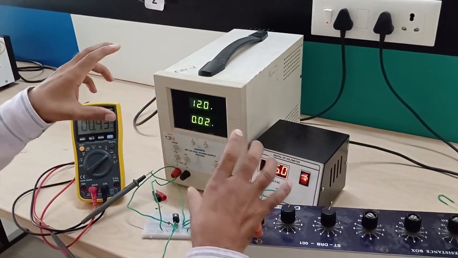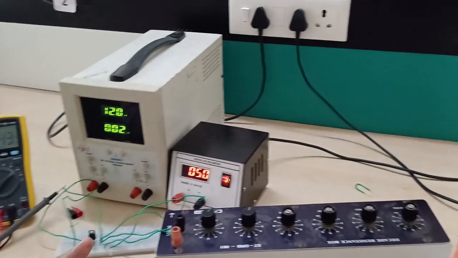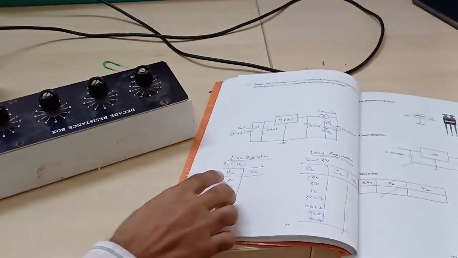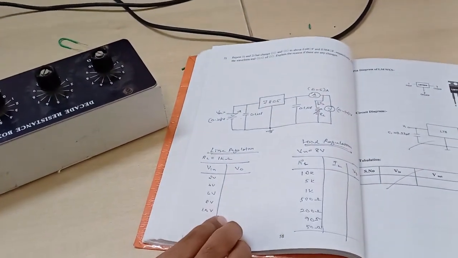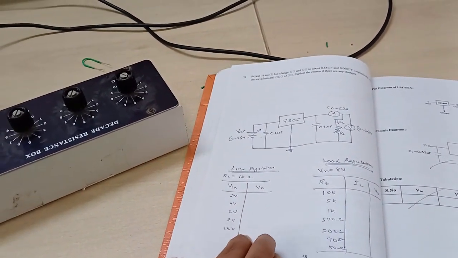We are going to note down the readings, various readings for 2 volts, 4 volts, 6 volts and 8 volts. You can see the values. For this, we can find out the output voltage for this range of values. So it will be constant starting from 6 volts.